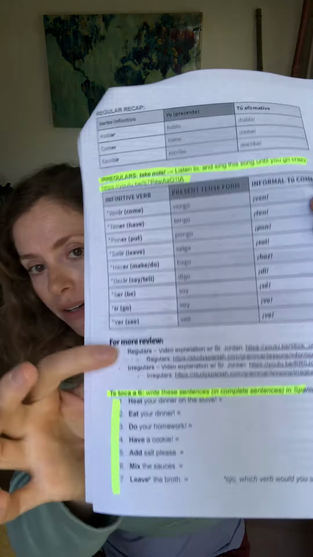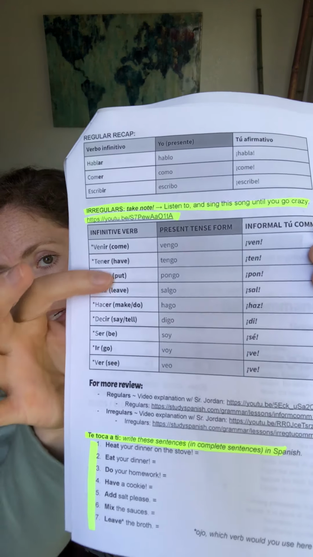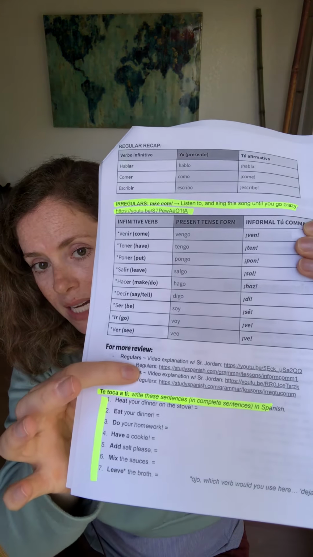And then we have ir, to go. Ve. Kind of like sal. Ir, ve, sal. They're similar. Okay? There's more review. There's some great videos here that I've attached. So please, if you want reinforcement of this, and you're somebody who likes to process information by listening, then watch these videos. They're fantastic. And then this is your last little practice.